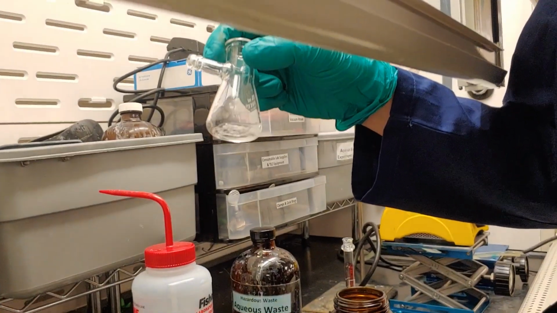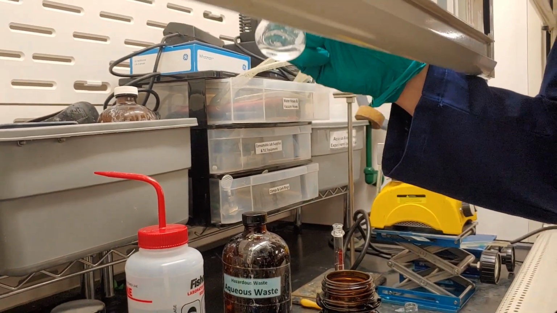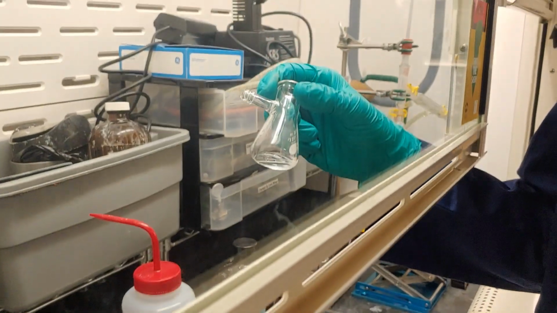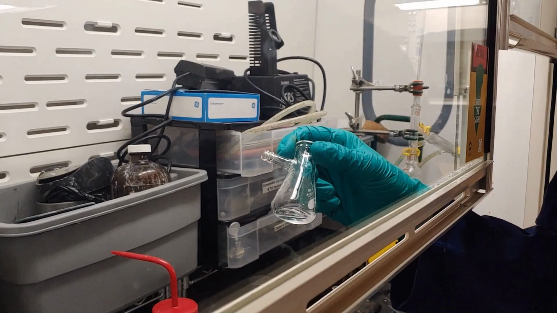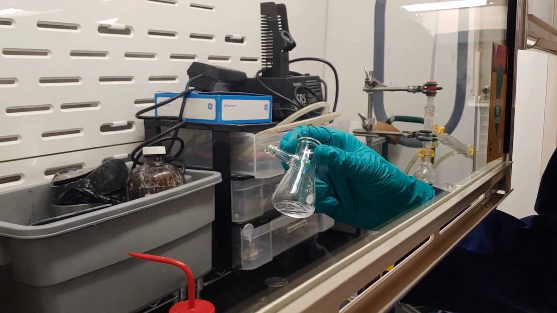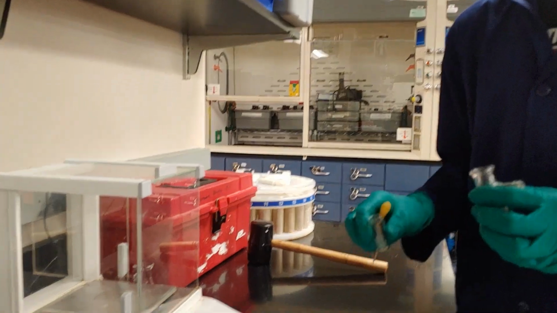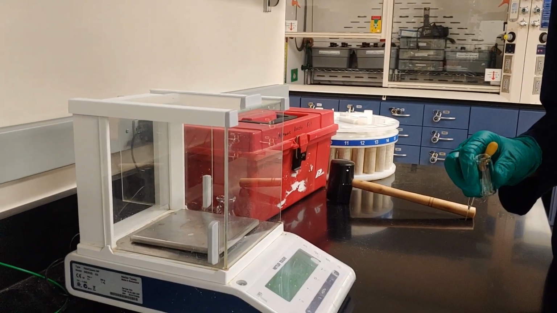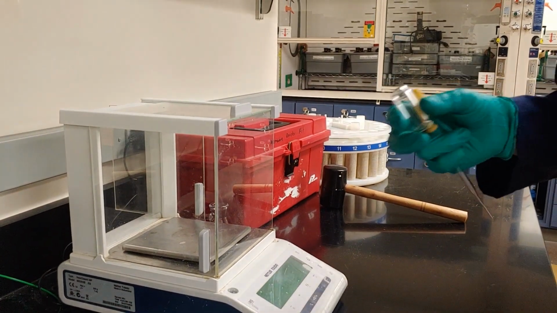So I'll let this sit for a few minutes and see how it goes, and then if I think that it's not clumping anymore and that it's pretty dry, then I will decant or pipette off my hopefully just alkene solution into a pre-weighed vial so I can get the weight of it. It's been about 5 minutes since I've been letting it dry, and it looks like it's not clumping anymore. So now I'm going to transfer it into a vial.